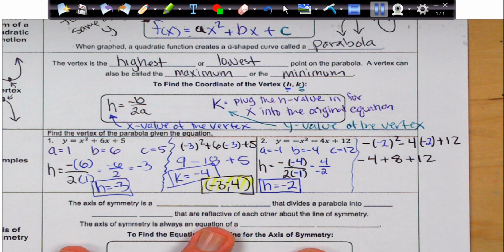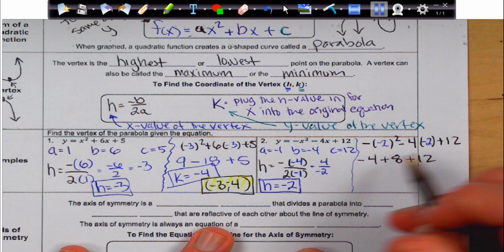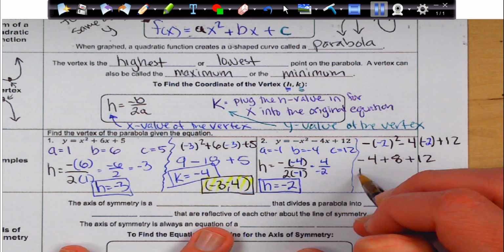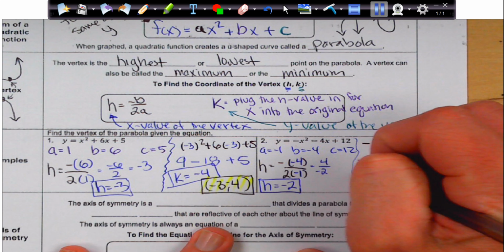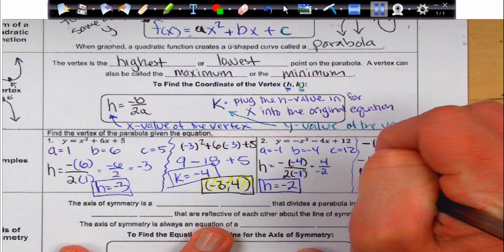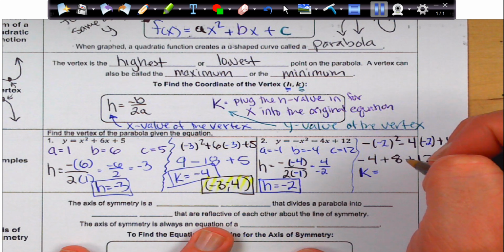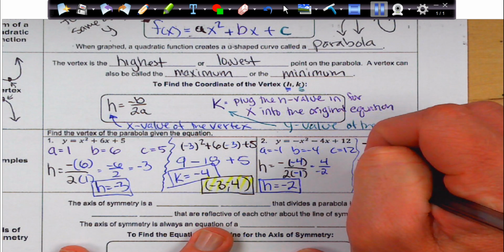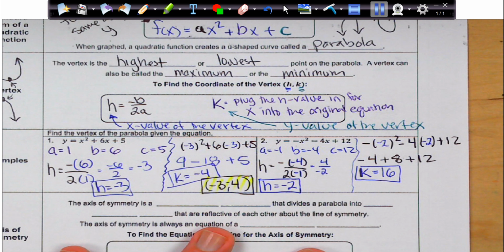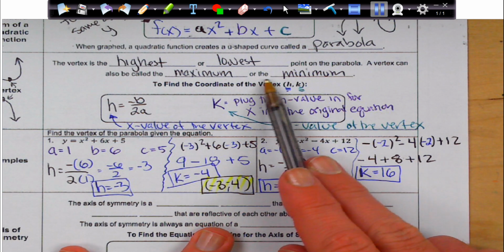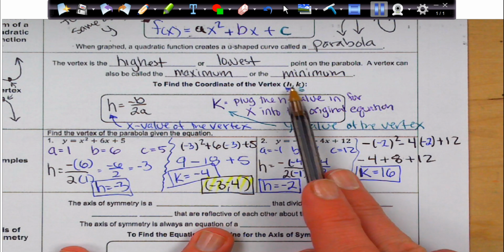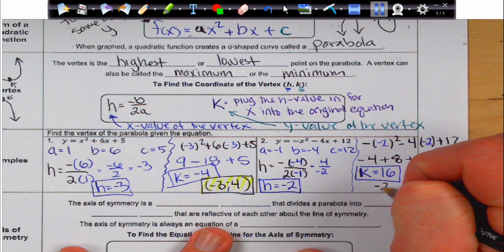You add all of this up, you should get k equals 16. And then for my h, k, which is my vertex right here, we see it's h comma k, so that's going to be -2 comma 16.